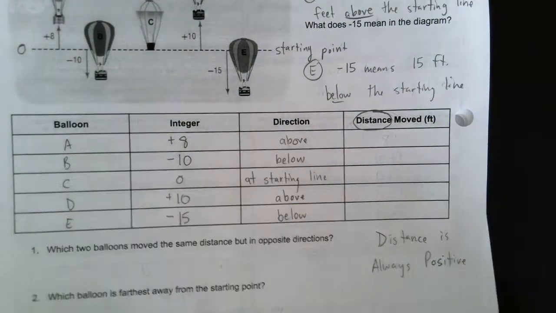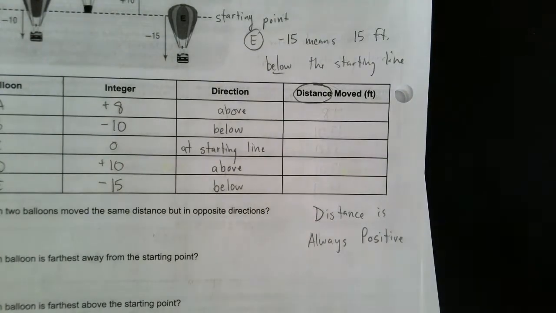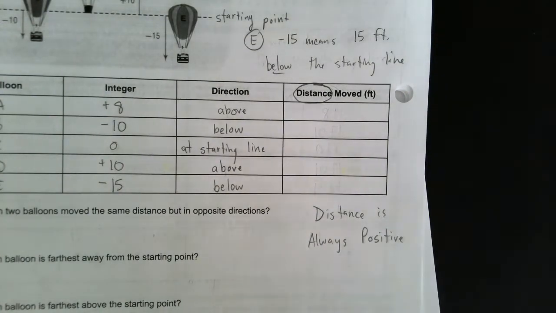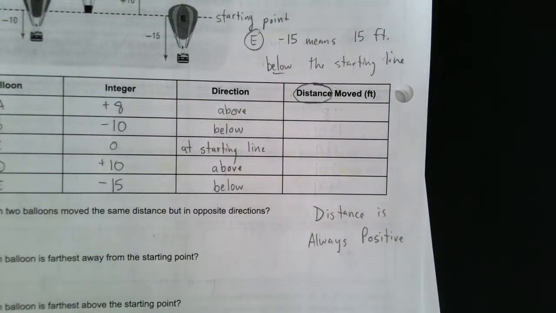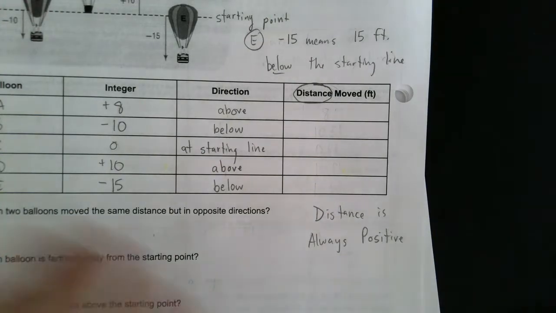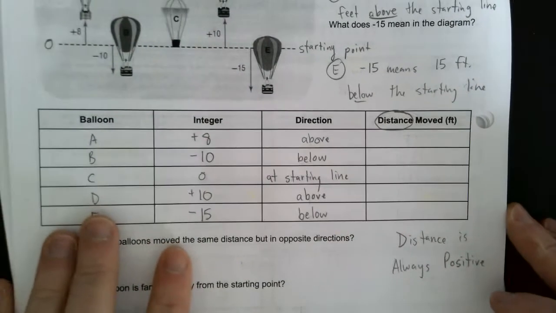So let's say that you're backing up in a car. You're still traveling a positive distance if you're backing up down the driveway. If you're walking backwards, you're still traveling a positive distance. Okay? So if I walk forward 5 feet, the distance I've traveled is 5 feet. If I walk backwards 5 feet, the distance I've traveled is still 5 feet. Distance is always positive, no matter what. Unless it's 0.